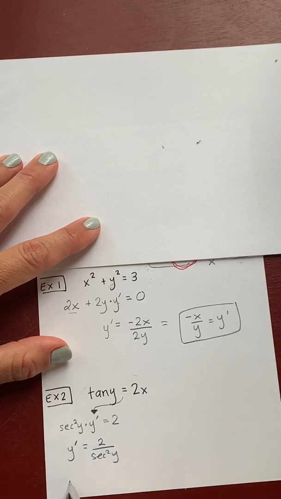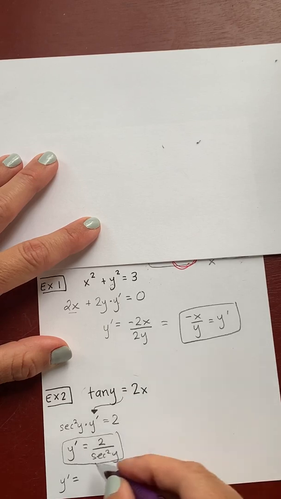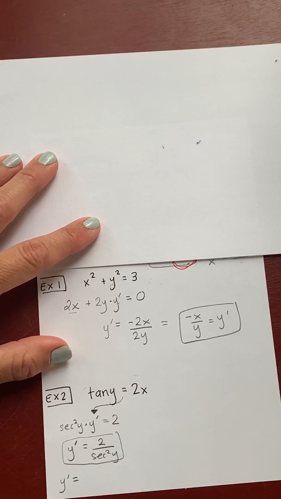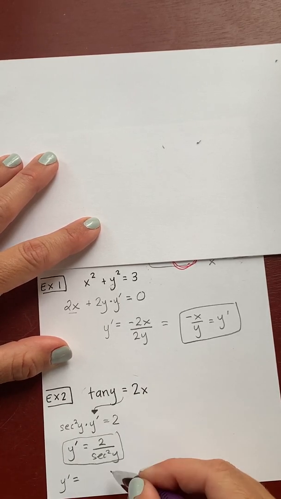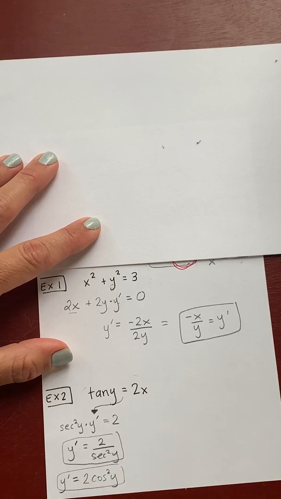And really, this would be a perfectly fine answer. If we wanted to be fancy pants, then secant squared on the bottom would be the same thing as cosine squared. Right, so that answer would be correct as well. 1 over secant is the same as cosine. Oh my God, did I just do something really stupid? If secant's on the bottom, yeah, cosine.